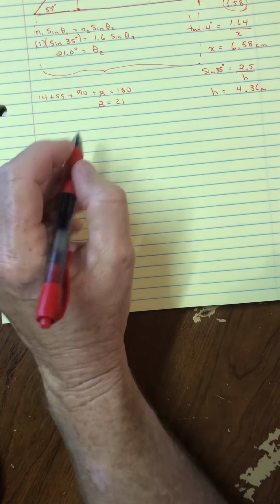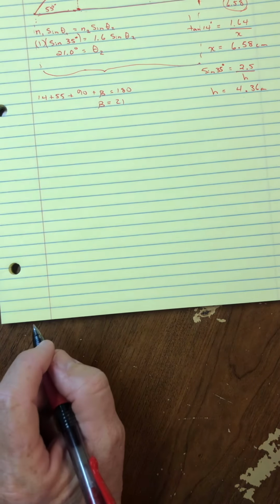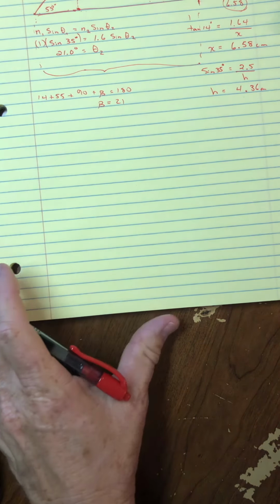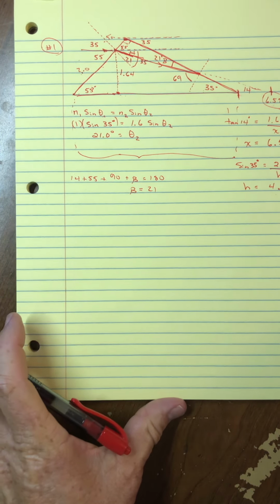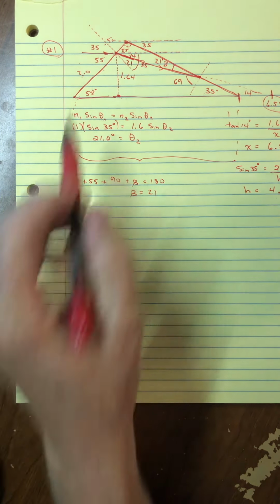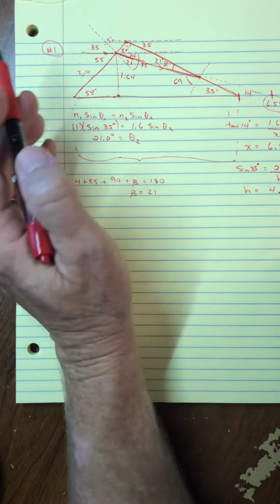Okay. Which, of course, then makes this 69 degrees. Now 69 degrees is a pretty big angle, if you remember when we were doing our optics. Oops. Looks like that was out of the picture. So this is 21 and this is 69.